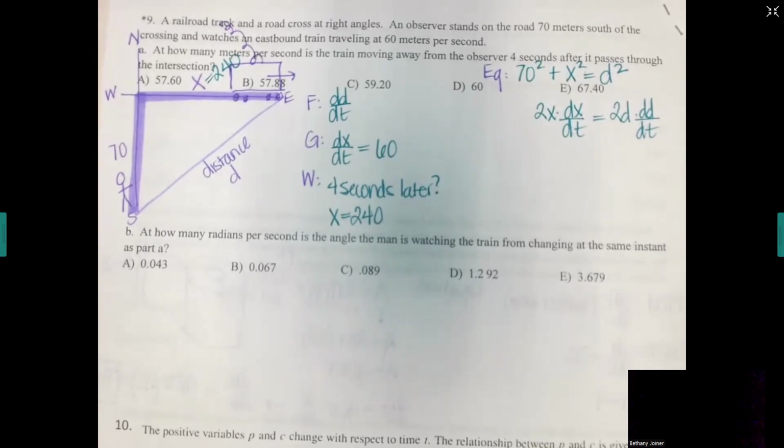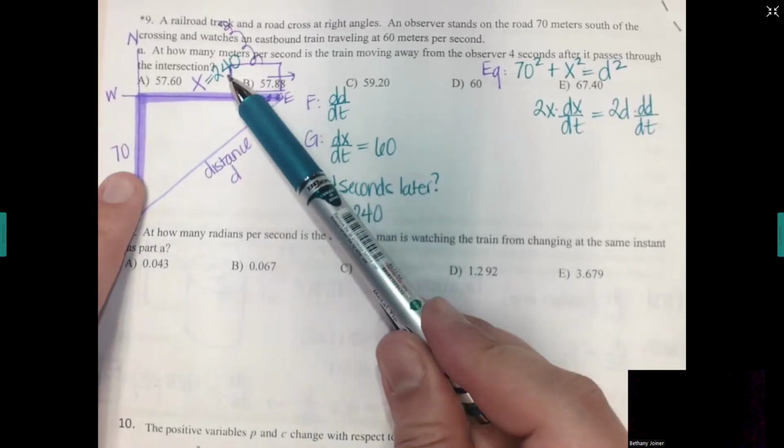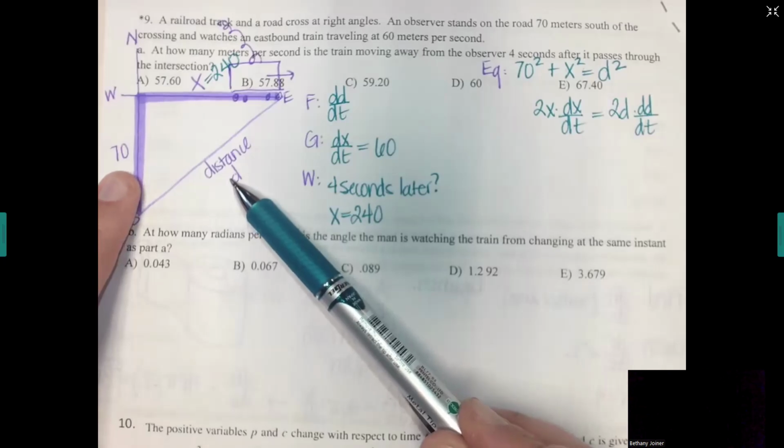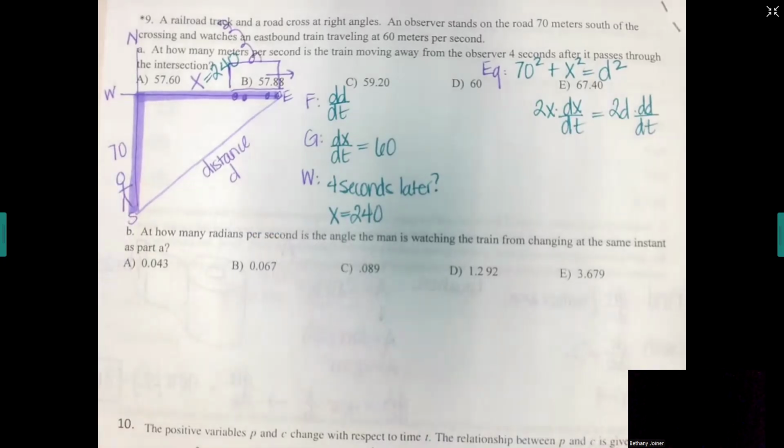Once you have your calculator, you know these two sides, find this side. So a squared plus b squared equals c squared, and it should be a whole number.